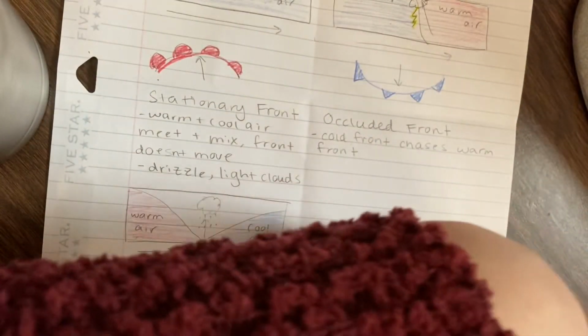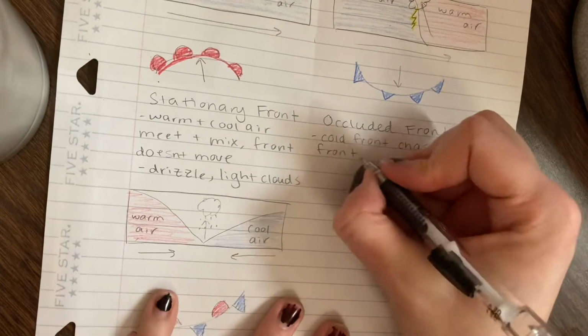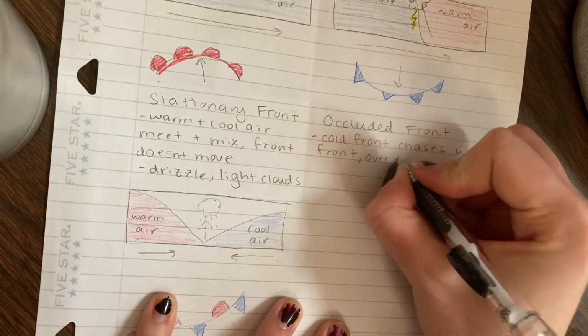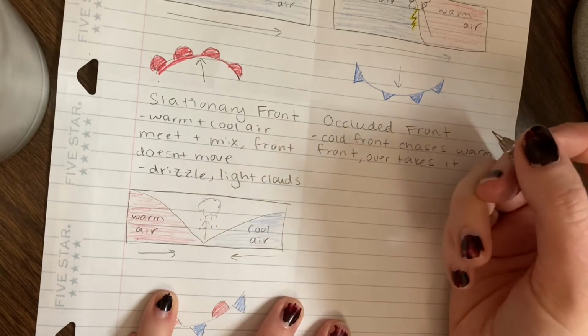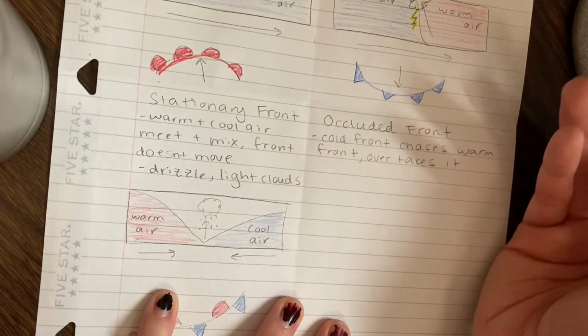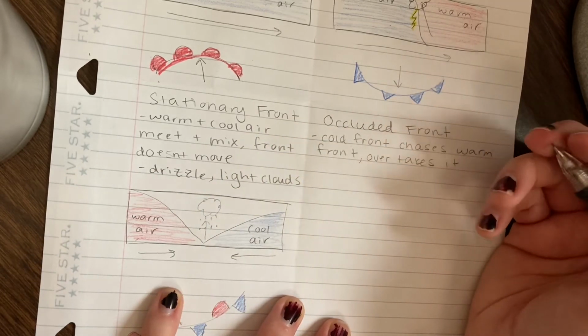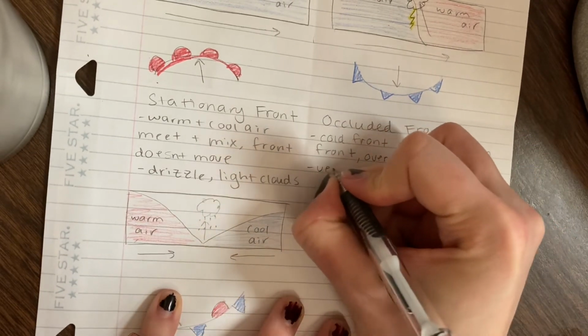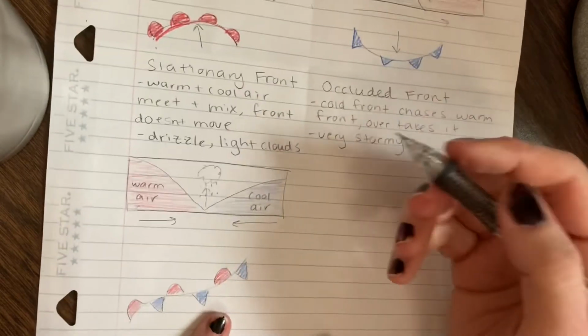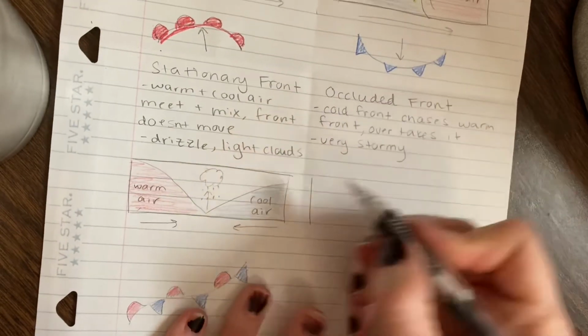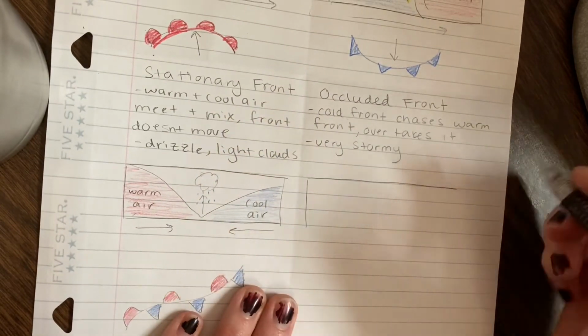and rolls underneath it, and you get some stormy weather. So the cold front overtakes the warm front and then really rapidly pushes that warm air upward, and again, very stormy weather. Like really fast winds, big lightning storms, stuff like that. So let's draw our diagram.